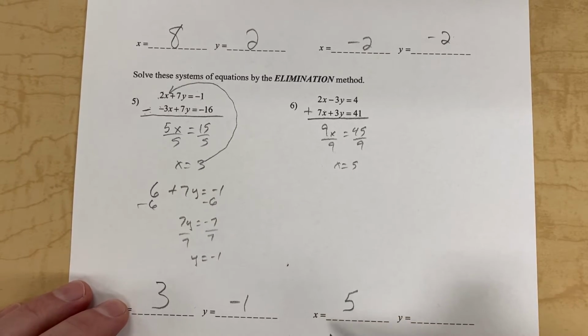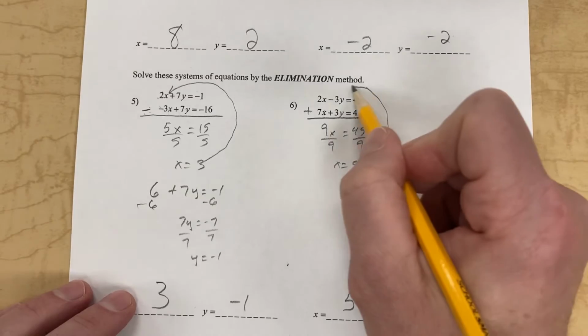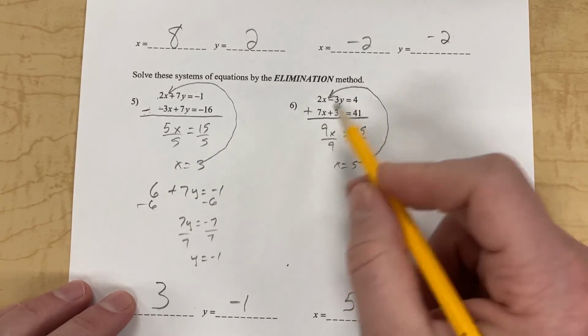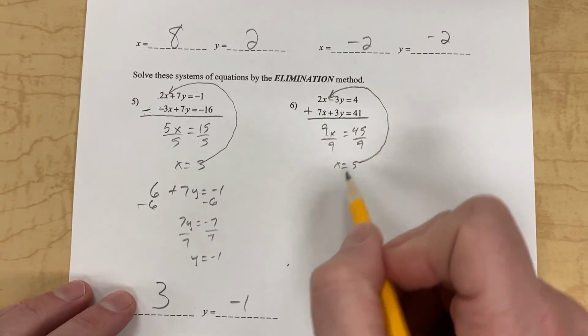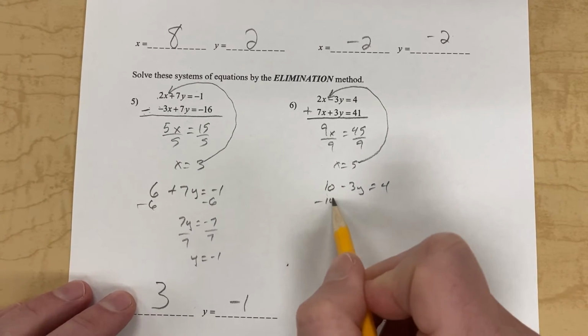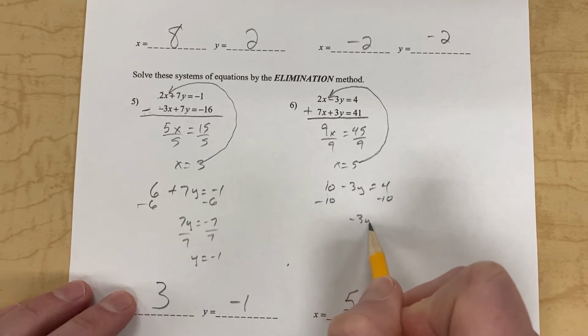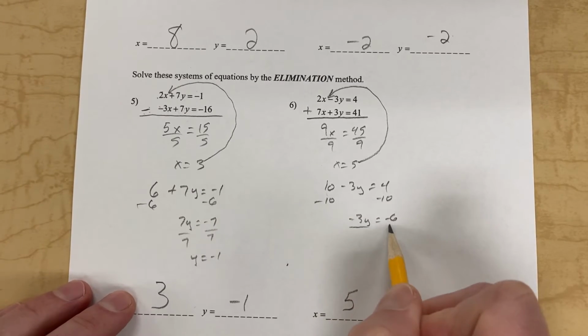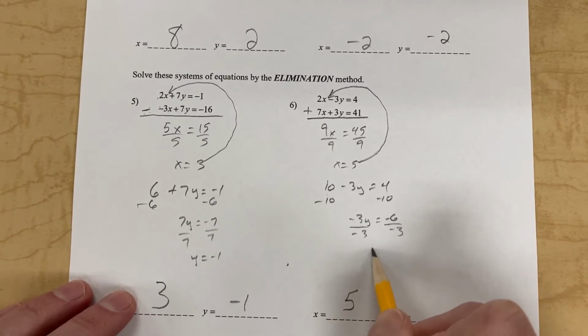Okay. Take that 5, put it back in. I'm going to go to the top. You can go either one, but I just like going to the top one. 2 times 5 is 10, minus 3y equals 4. Subtract that 10. Negative 3y equals negative 6. And then divide by negative 3, we get y equal to 2.